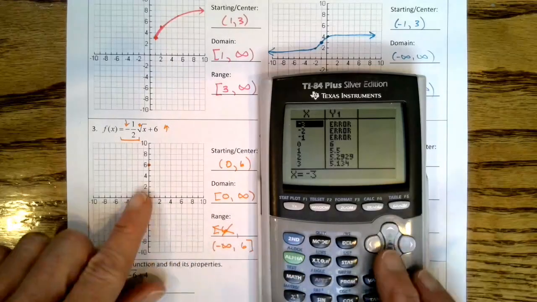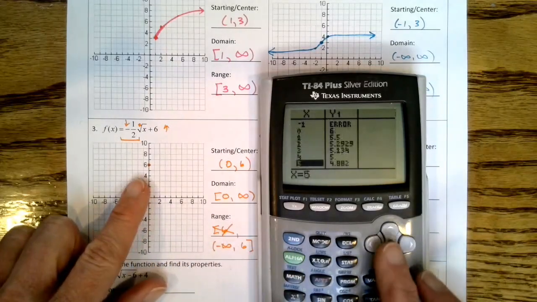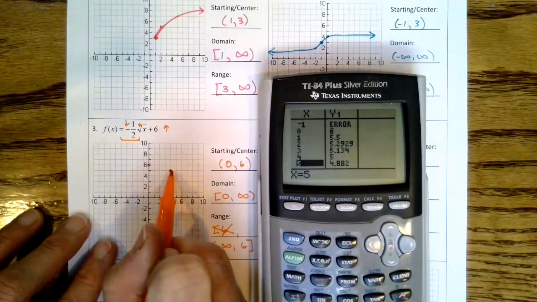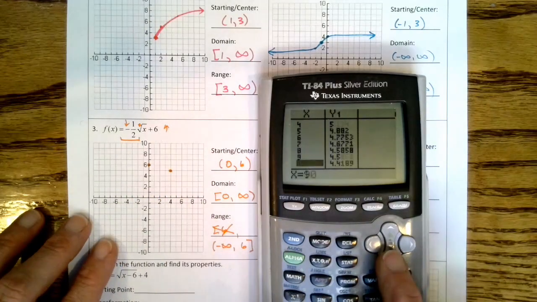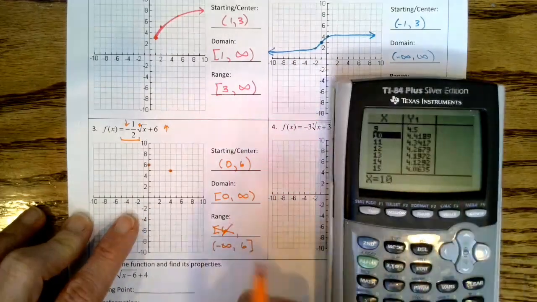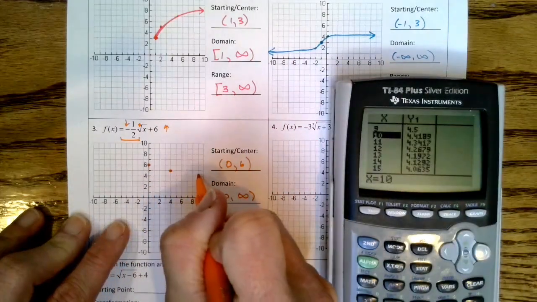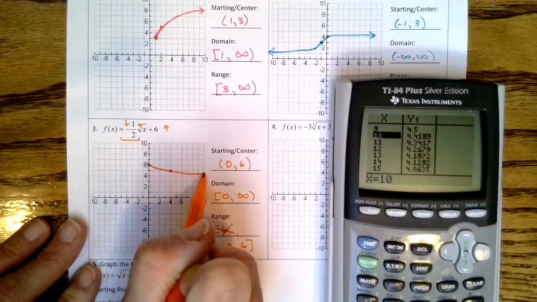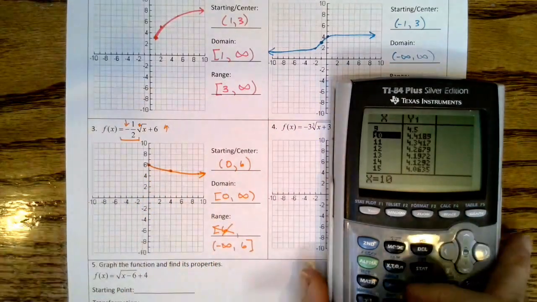If I want to go to the table, try to get a couple points, over 4 up 5, that 1/2 compression is going to make it real skinny. Maybe I can graph 9, 4.5. That'll at least be a third point that I can graph as I look.